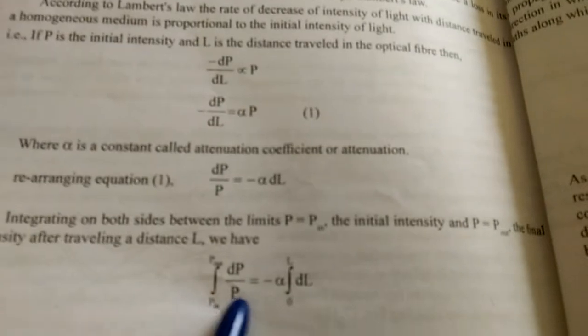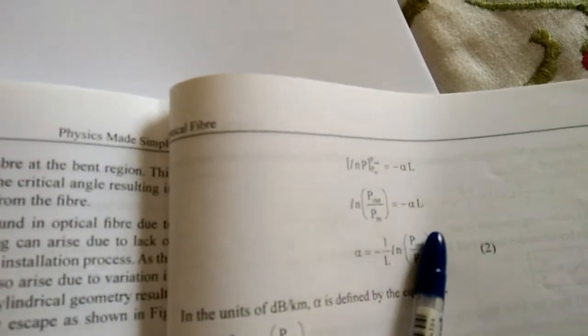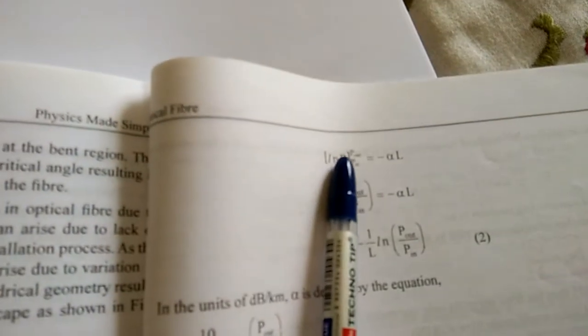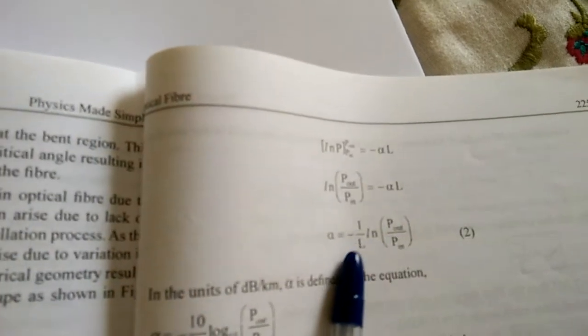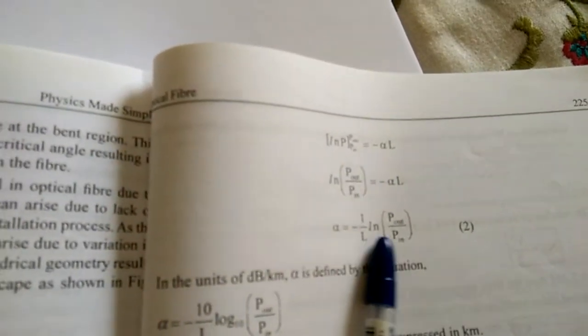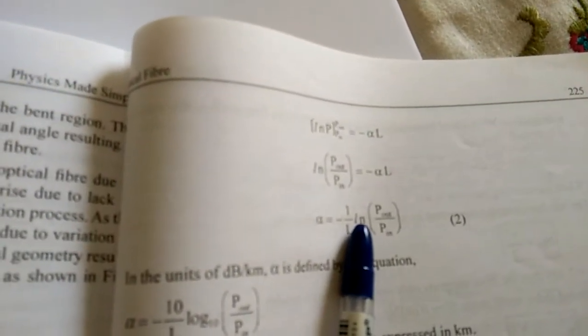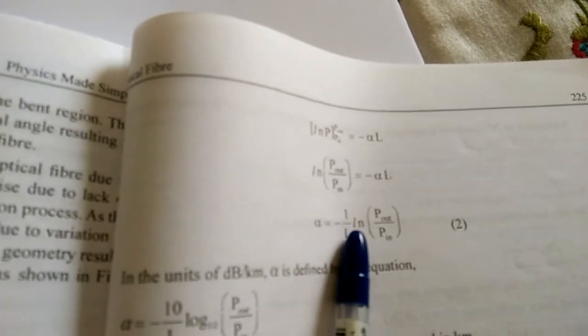We can write the integration of dP by P. So this will be ln P between the limits P in and P out. So this is ln P out by P in is equal to minus alpha L. That is, ln P out minus ln P in can be written as ln P out by P in, according to the laws of logarithms, equal to minus alpha L. So we get this expression for alpha in terms of ln, that is, natural logarithms.